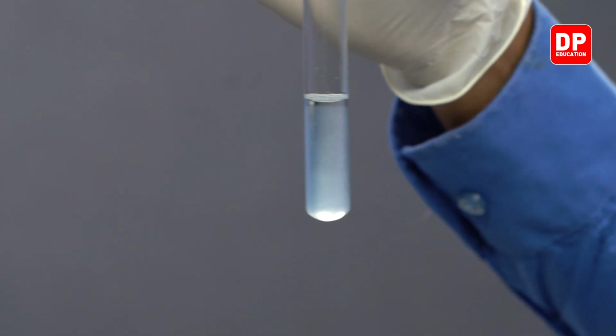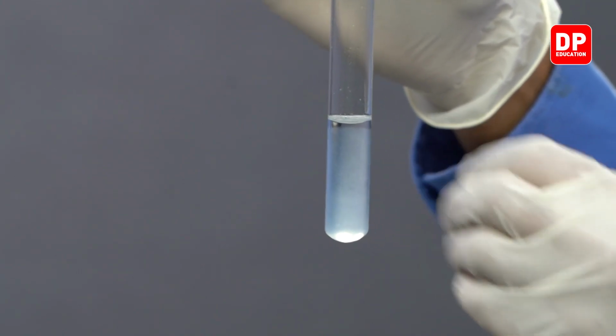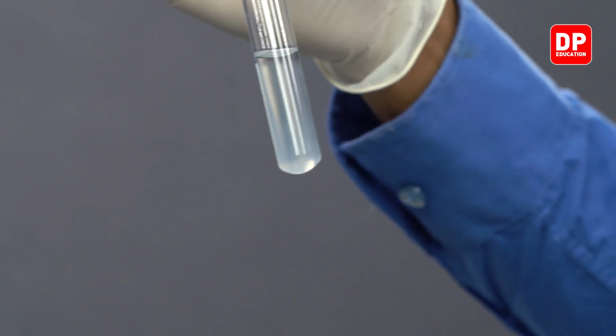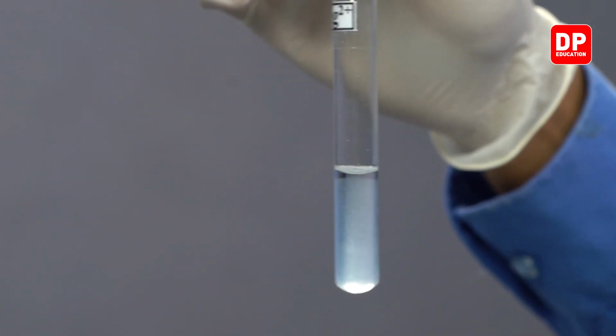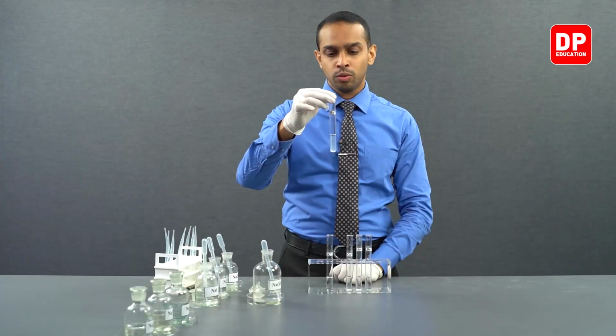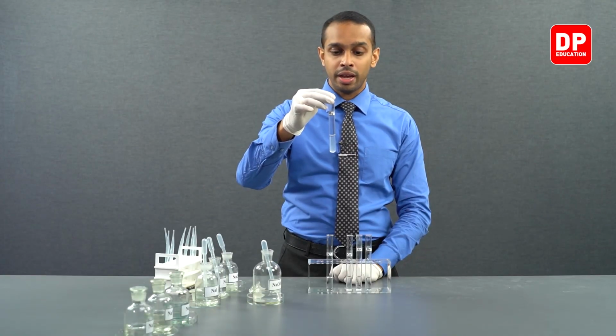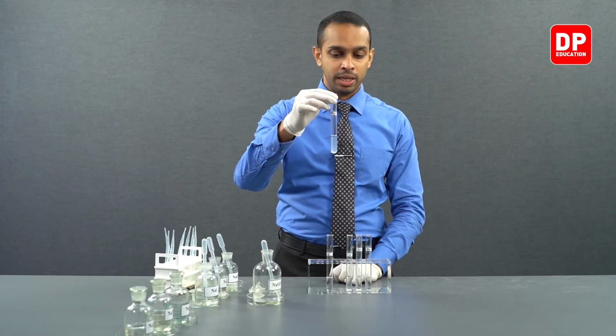A white precipitate was formed. Due to the very fine nature of the precipitate, you can see the precipitate is dispersed throughout the aqueous medium, and therefore you can see a cloudy nature over here. What you see here is the insoluble magnesium hydroxide precipitate.